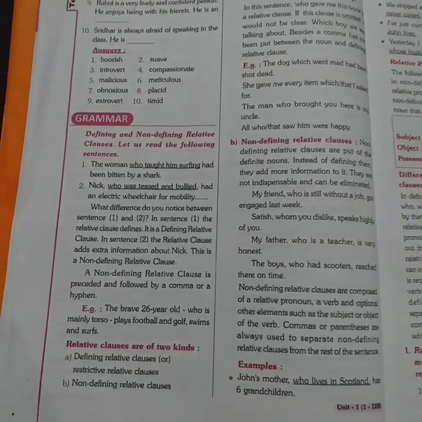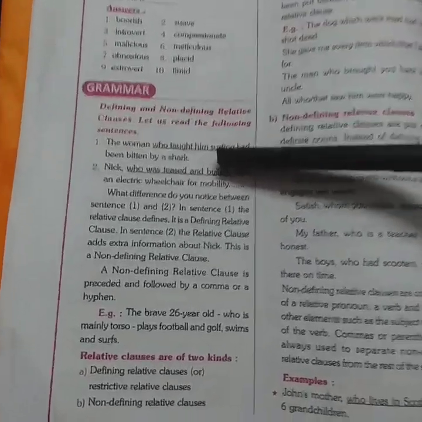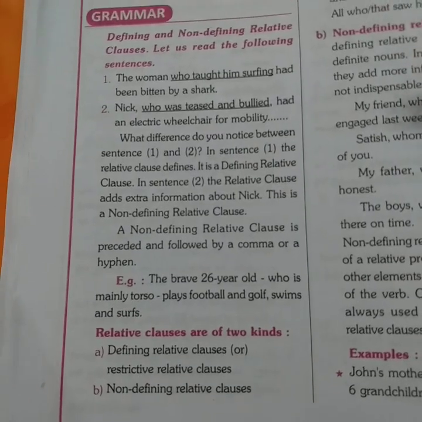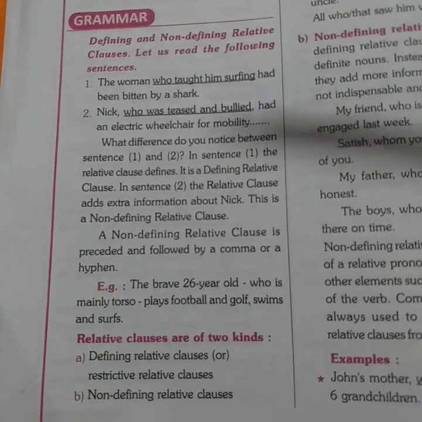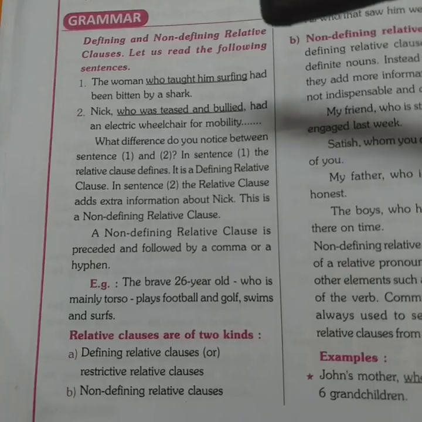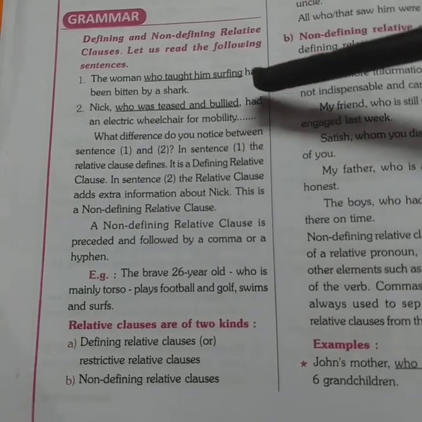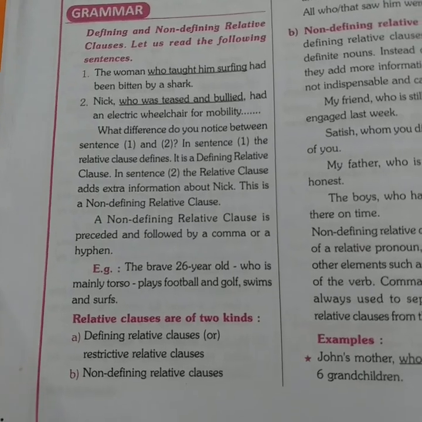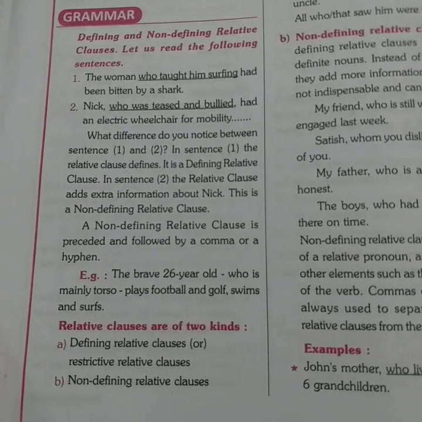So children, now come here. So clause you understood, all of you. In a sentence, the group of words with a subject and a predicate is called a clause. Okay sir, that's well and good. So how many kinds of these clauses are there?